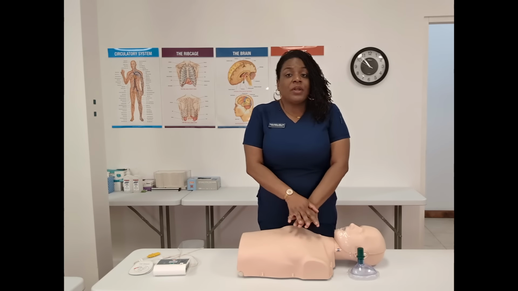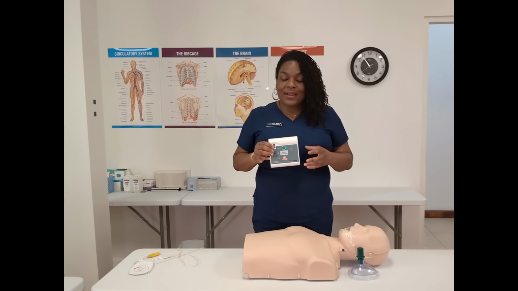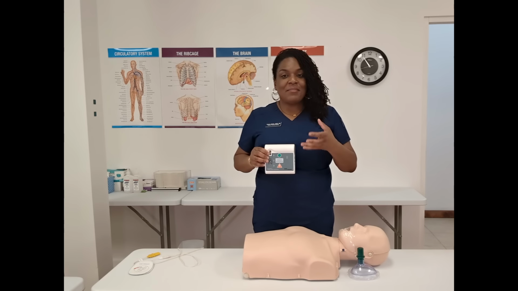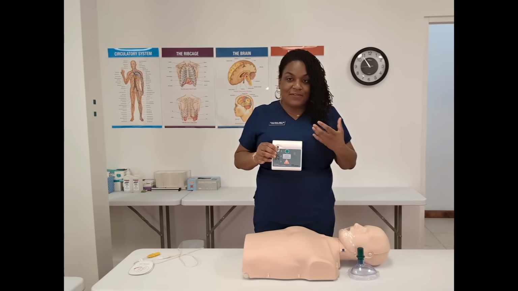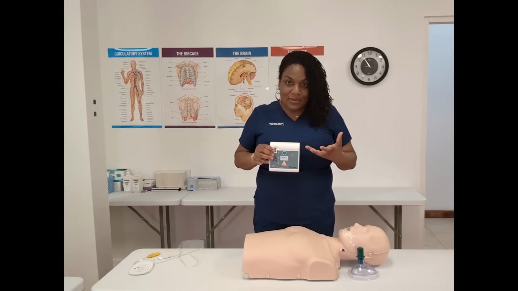And now we have our AED. The AED stands for Automated External Defibrillator. The reason why we say external is because some patients will have implanted defibrillators or pacemakers. And you'll know that because you'll see an elevated area beneath their skin.